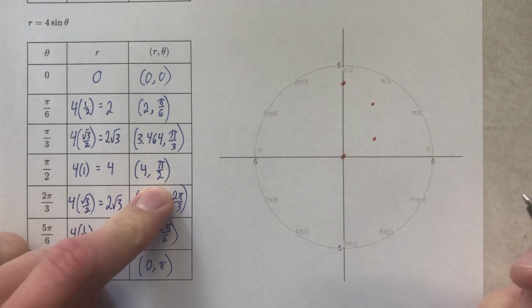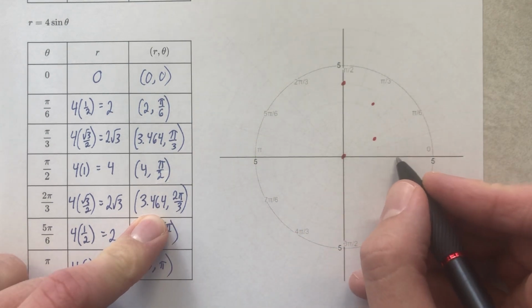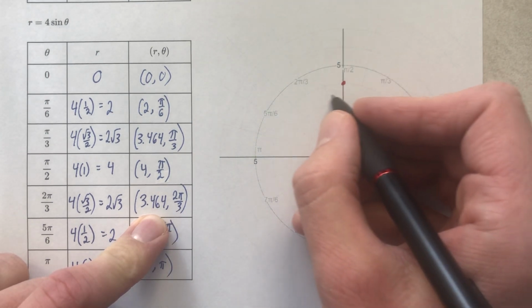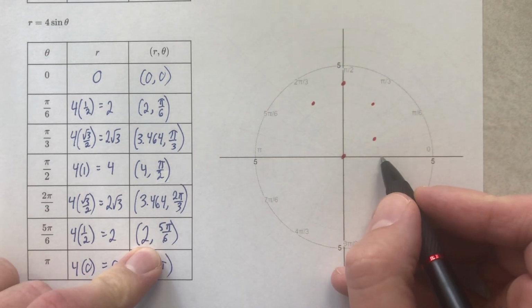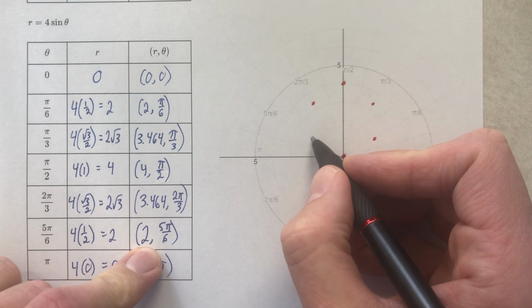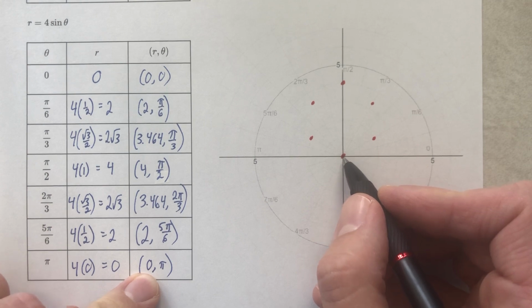That one's on an axis. 3.5-ish. And then 2 pi over 3, 2, 5 pi over 6, and then 0, radius of 0, and then we go around to pi. Well, you can't go around, you're already there.